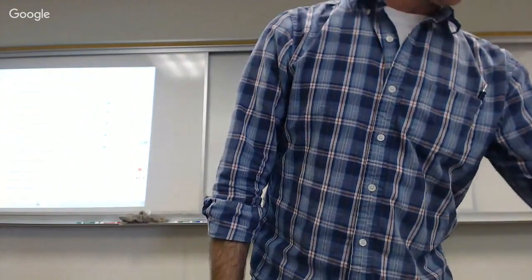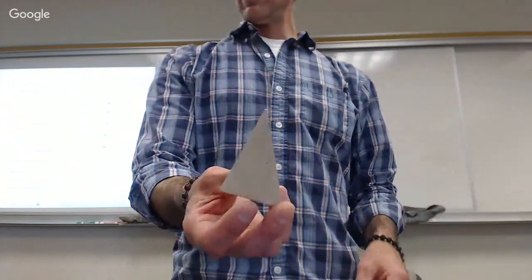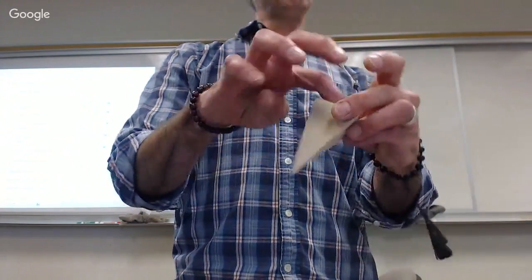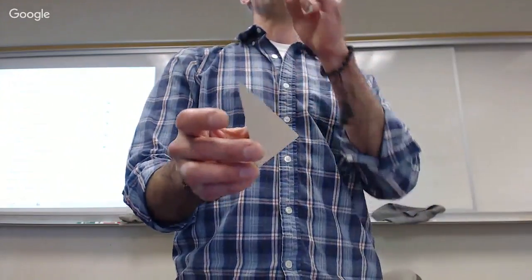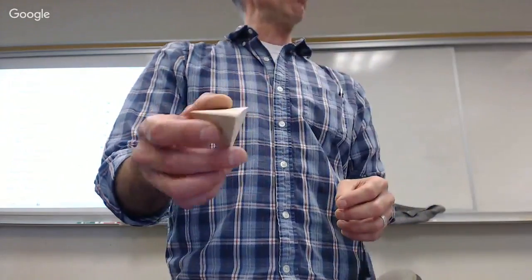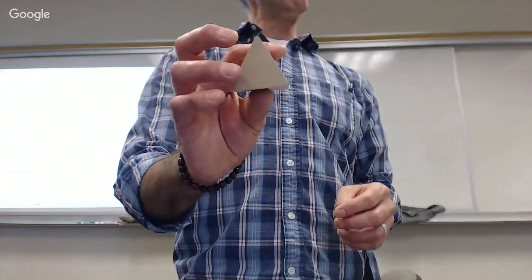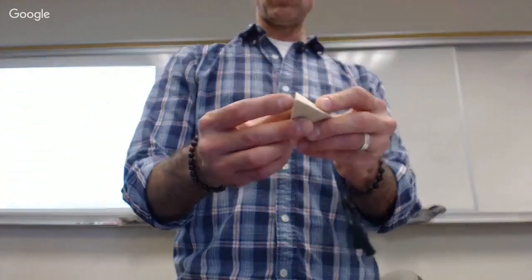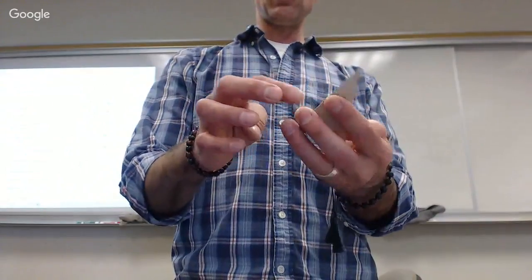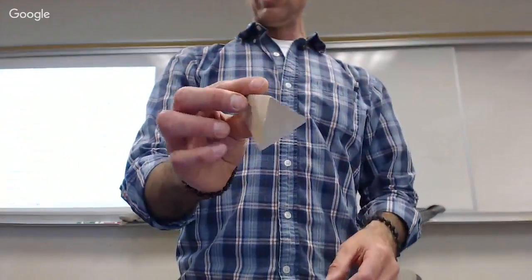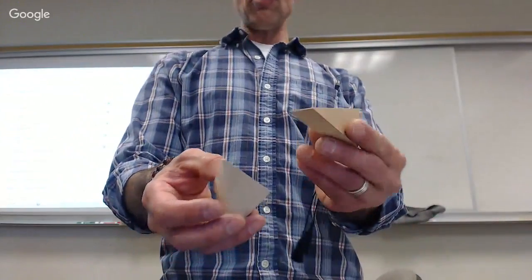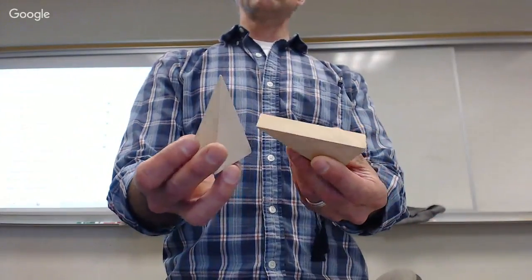I got, ooh, here's another one. It's got, ooh, well, let's see, 1, 2, 3, 4 triangles. Oh, wait, we've seen a four-triangle three-dimensional shape before. What's it called? Tetrahedron. This is a tetrahedron. Tetra is another word for 4. This has 4 faces. They're triangles. Is it different than these other 3 shapes I had before?